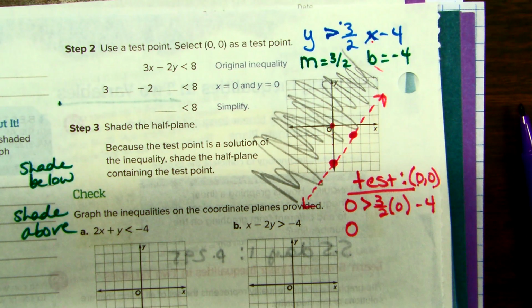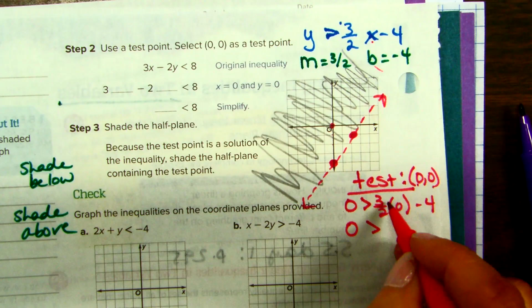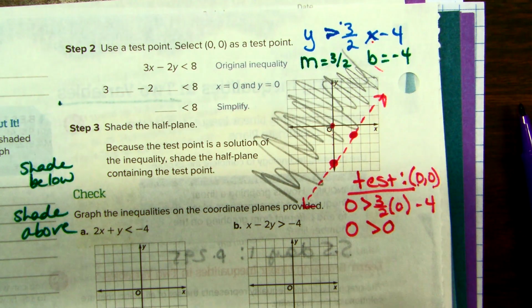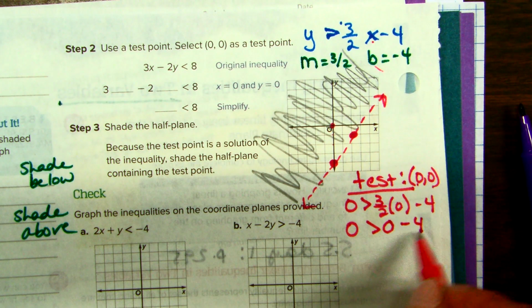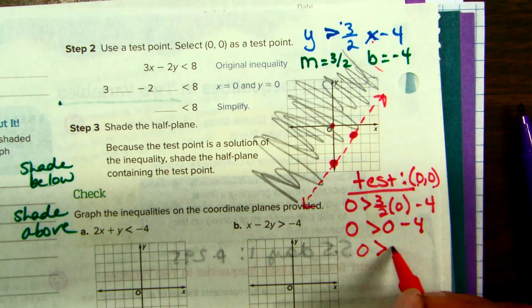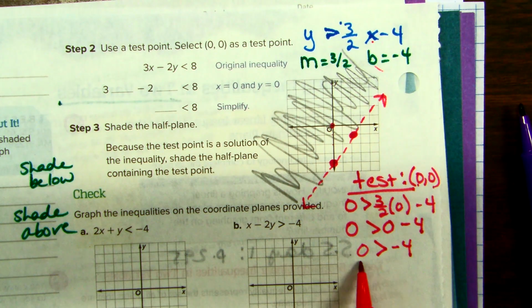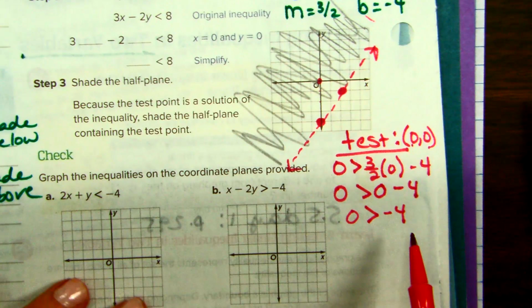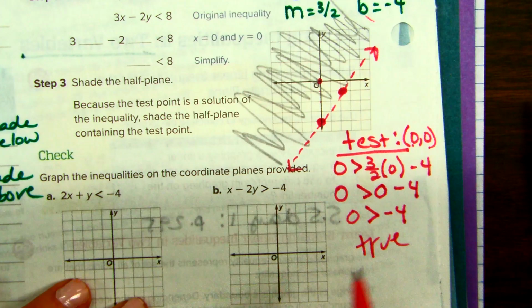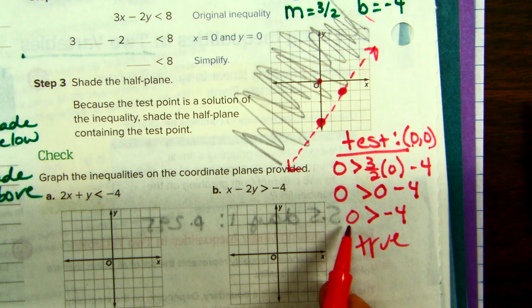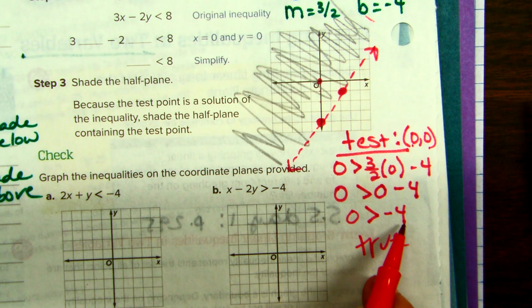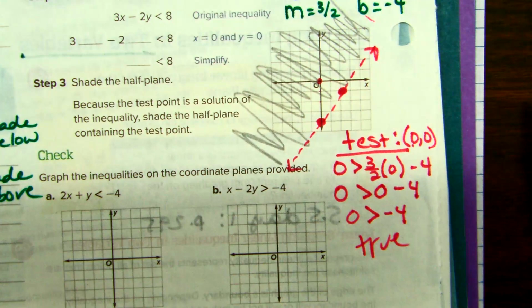So I get 0 here. 3/2 times 0 is 0 minus 4. 0 minus 4 is -4. Is 0 greater than -4? Is that a true statement? Yes. Anything that's positive, or 0, is always bigger than a negative number. So we shaded in the correct area.